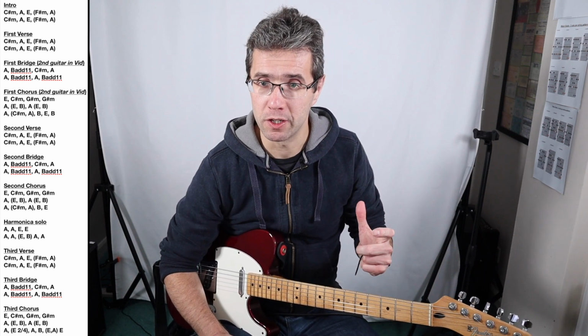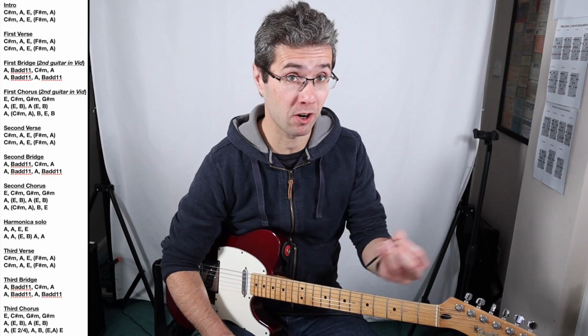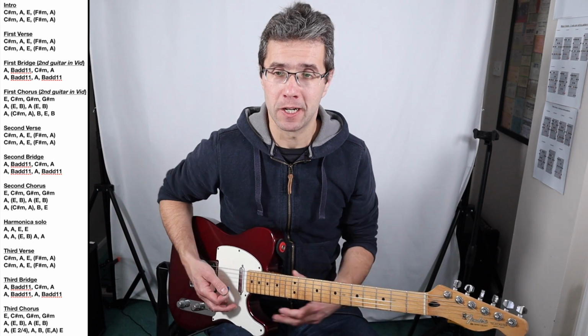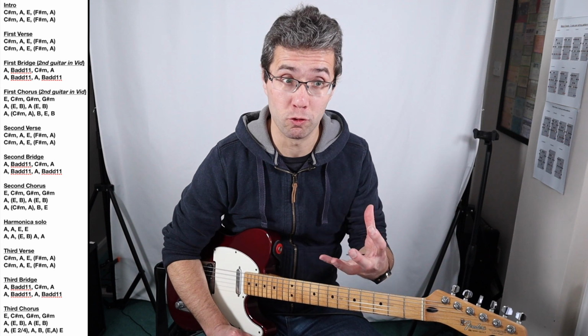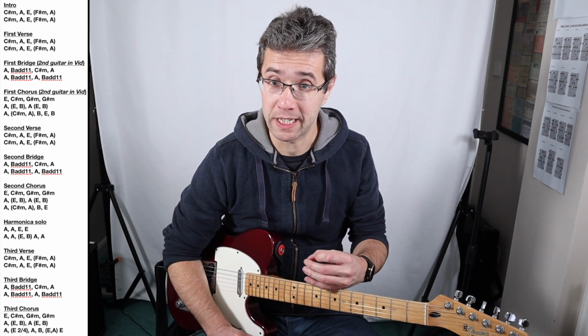Chord-wise first, in the song structure I've put B add 11. That's implied with the picking pattern that we're going to be doing. But the main guitars can just get away with doing a normal B chord, okay? So we're going to look for the chords in the bridge section.